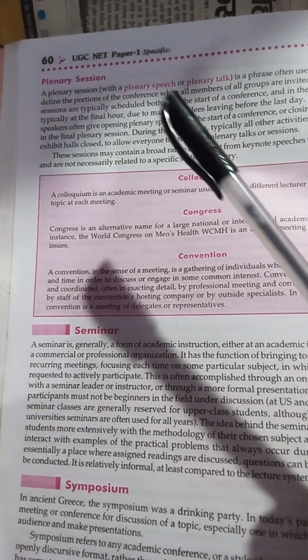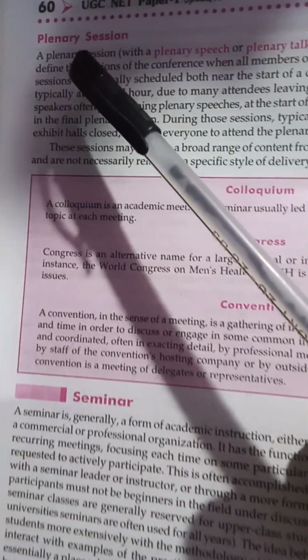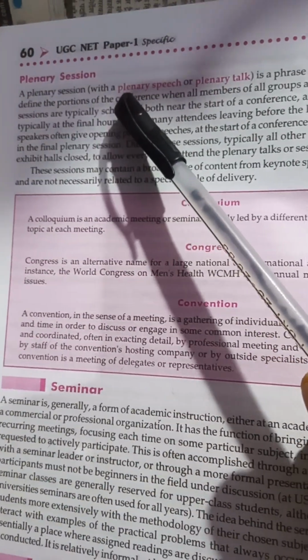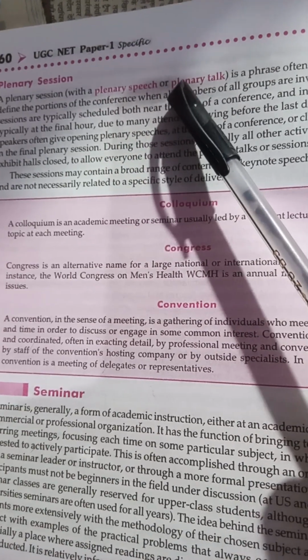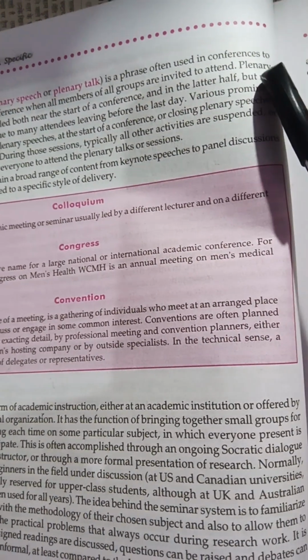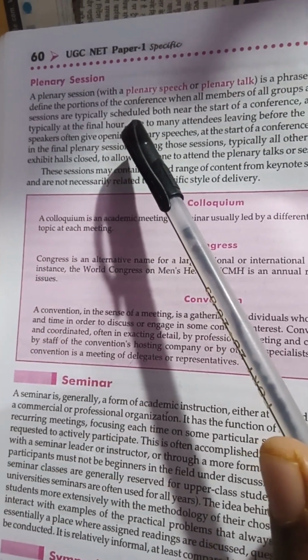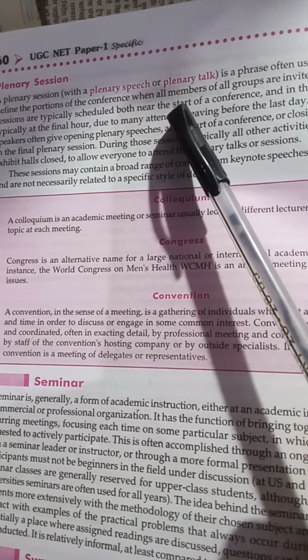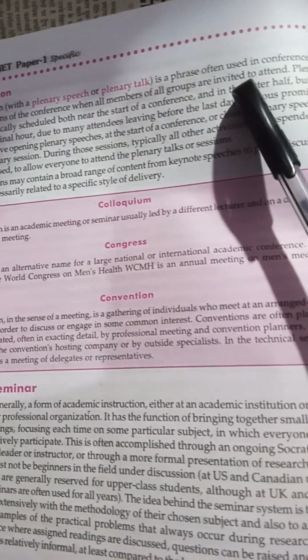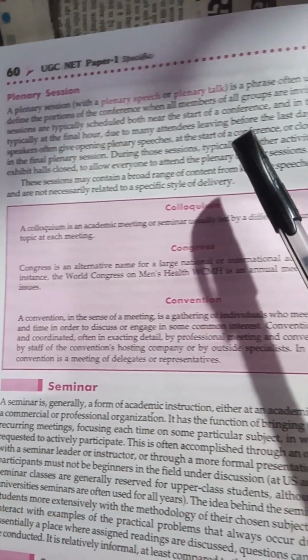In this segment, you will see the plenary session. A plenary session, with a plenary speech or plenary talk, is a phrase often used in conferences to define the portions of the conference when all members of all groups are invited to attend.